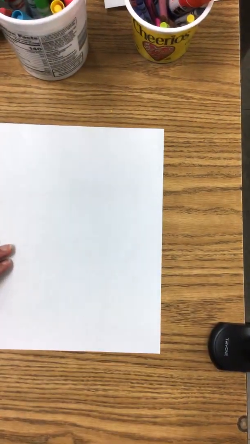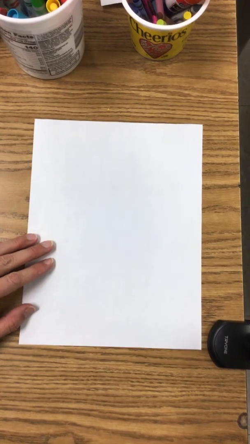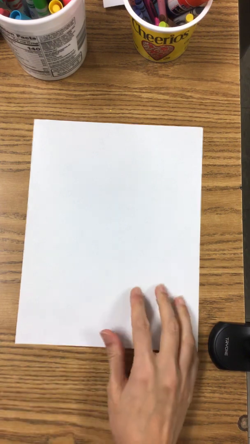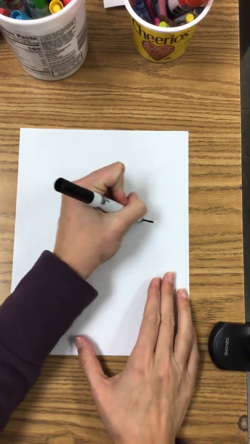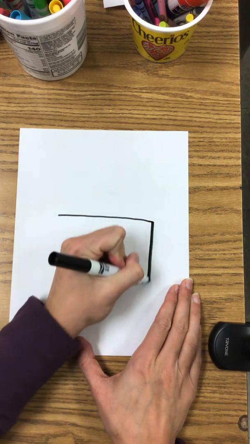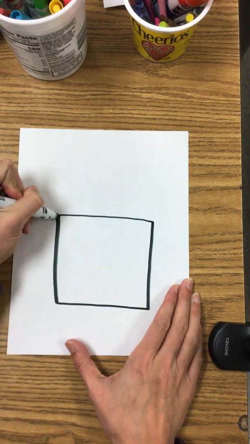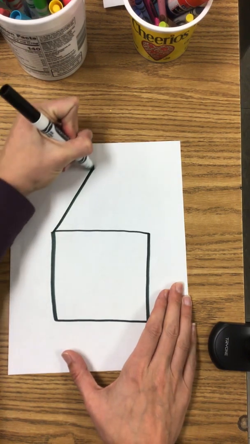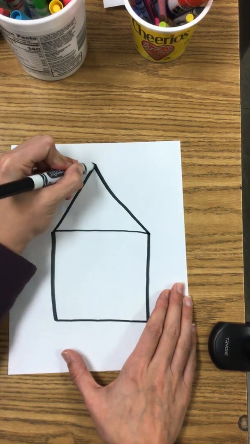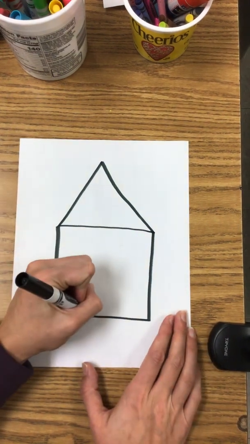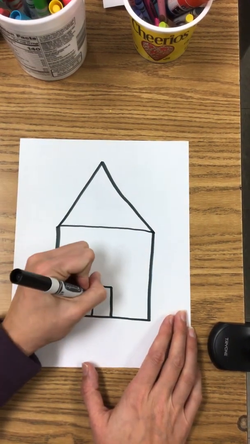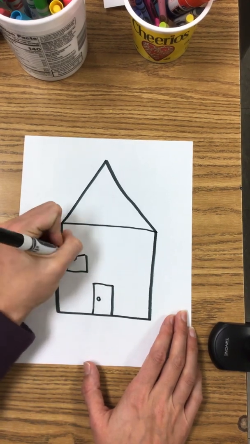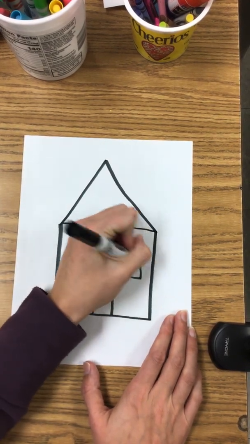Now, as promised, if you didn't have the letter H to start your house, I'm going to show you very, very quickly a very simple way to make a house. So all you have to do is start with a square or a rectangle. Make it nice and big, because we're learning how to draw nice and big. Then you just do that triangle roof, just like we did on the letter H. And then you can go ahead and add your door with a doorknob, and then add your windows, just like we did on the other project.